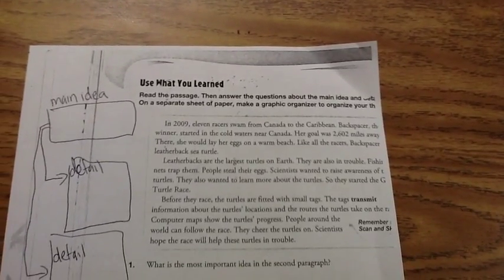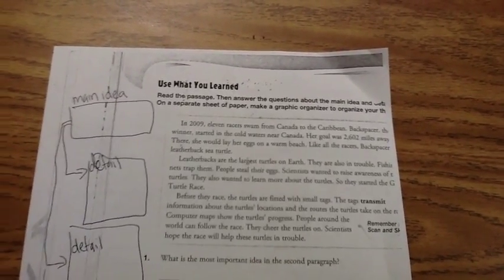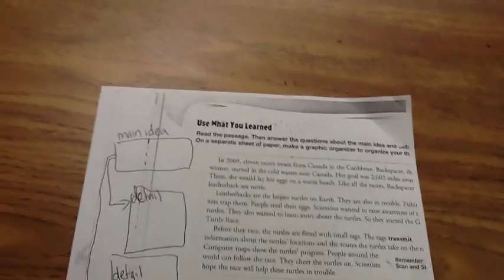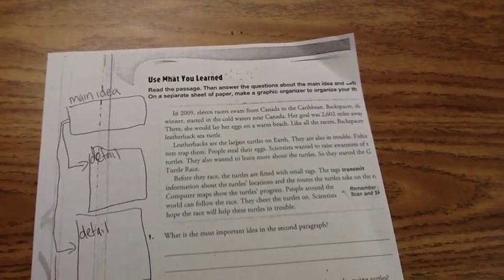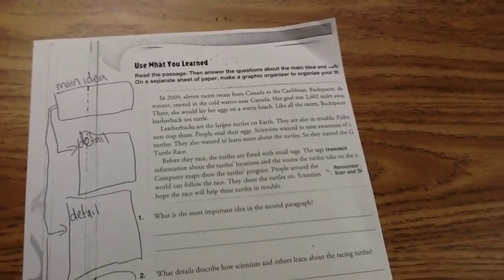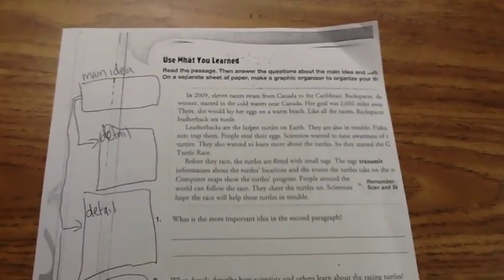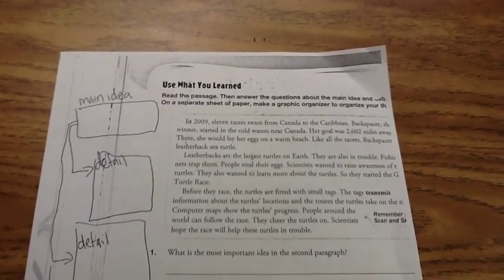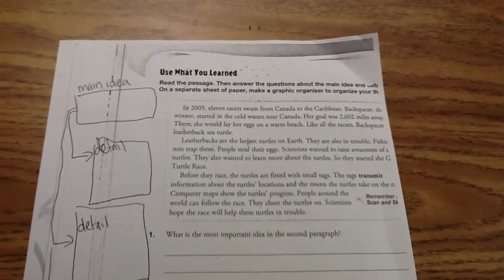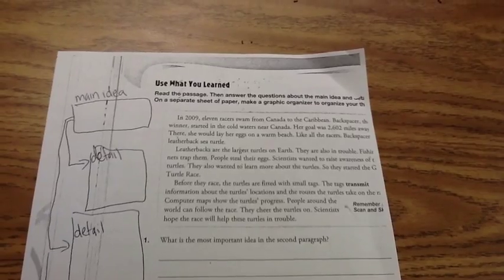In 2009, 11 racers swam from Canada to the Caribbean. Backspacer, the winner, started in the cold water near Canada. Her goal was 2,602 miles away. There, she would lay her eggs on a warm beach. Like all the racers, Backspacer is a leatherback sea turtle. Leatherbacks are the largest turtles on Earth. They are also in trouble. Fishing nets trap them. People steal their eggs.